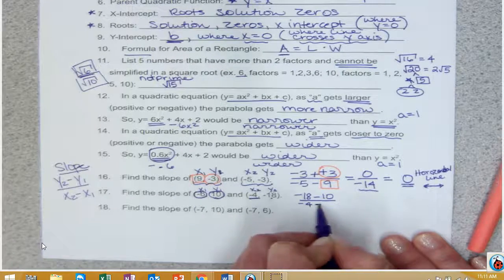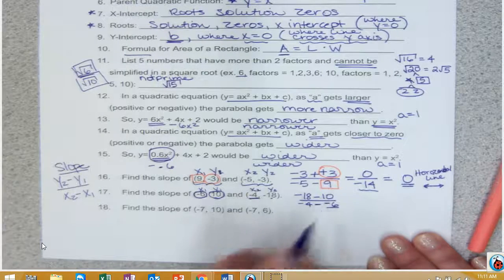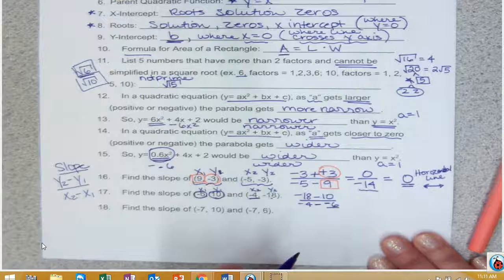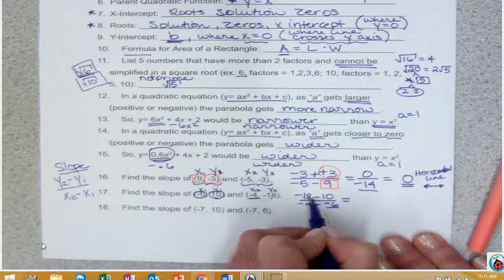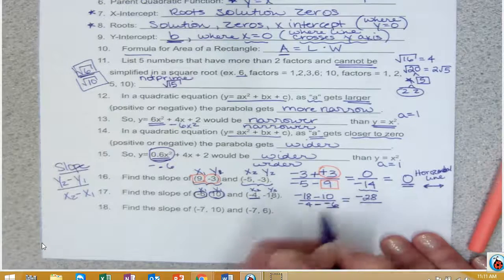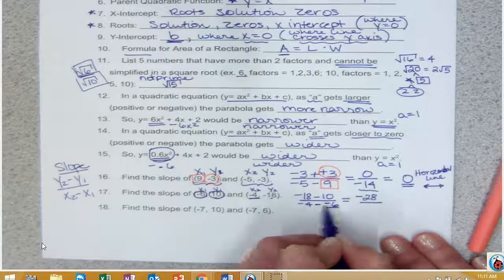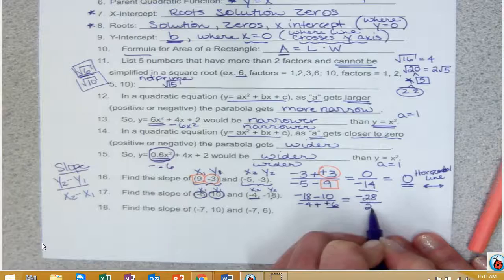So I'm going to do minus and then a negative 6 right here. I'm being very consistent with the formula. So negative 18 minus 10 gives me negative 28, divided by negative 4 minus a minus, that's going to give me a plus. So that would be a positive 2.